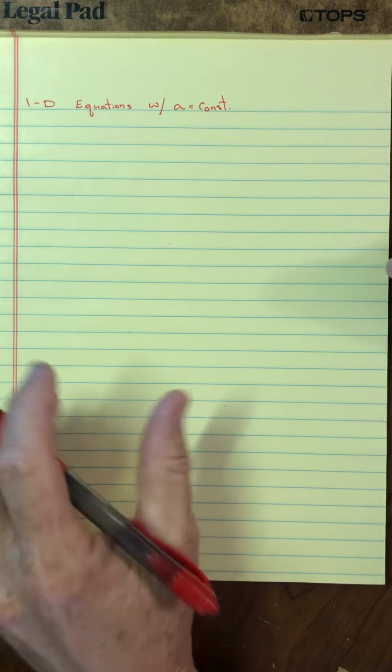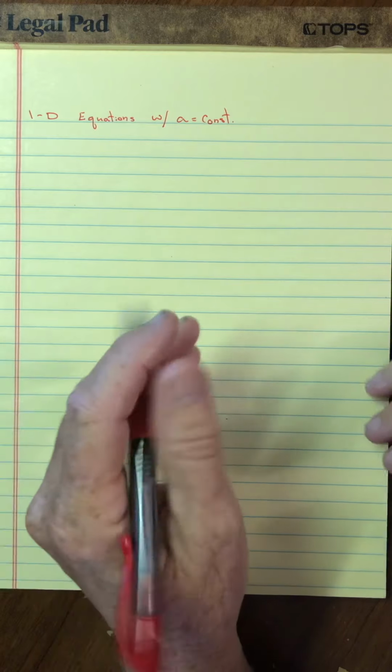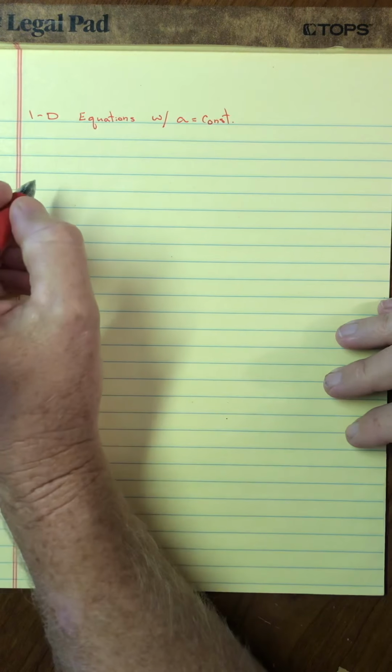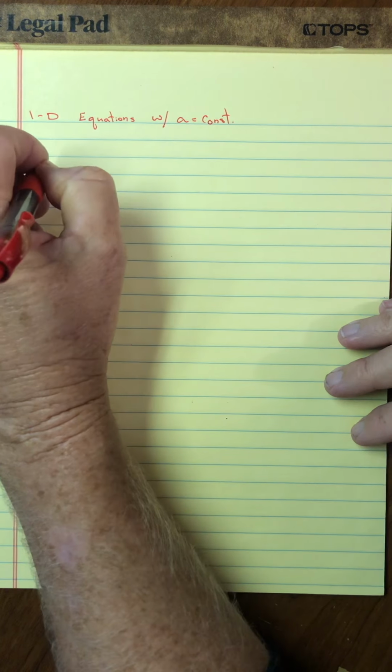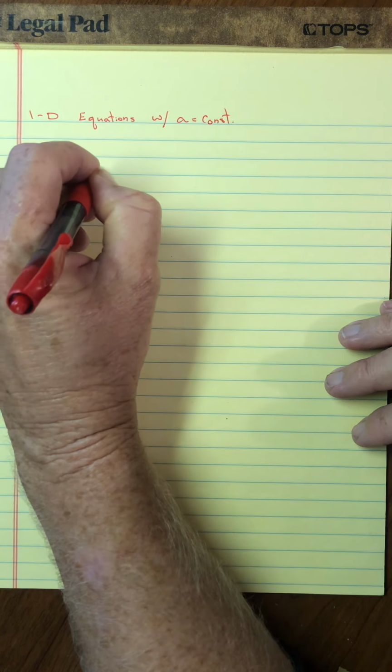Hey, workshop students. Let me help you with some general information about one-dimensional motion, and then we'll get specifically on this question. But hopefully what you got out of the reading is something along this line, that x represents the position of an object.